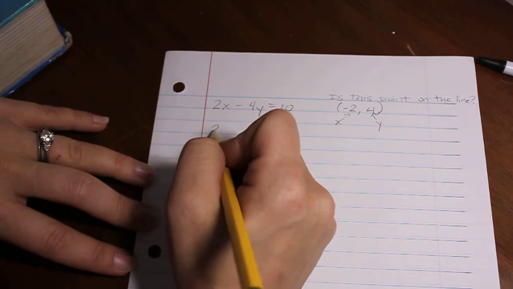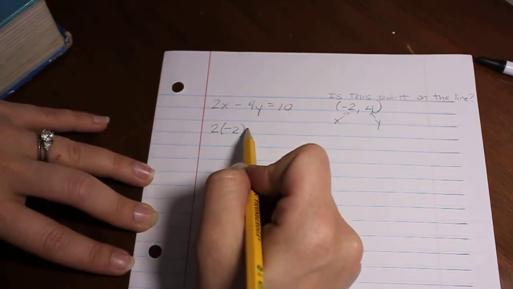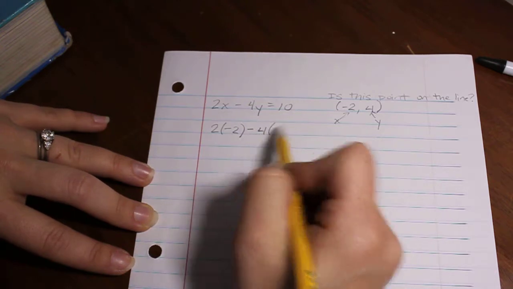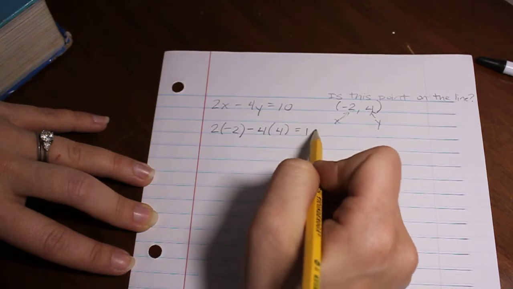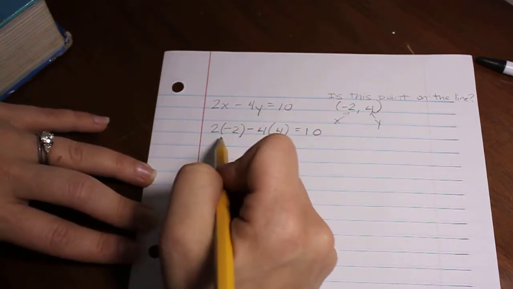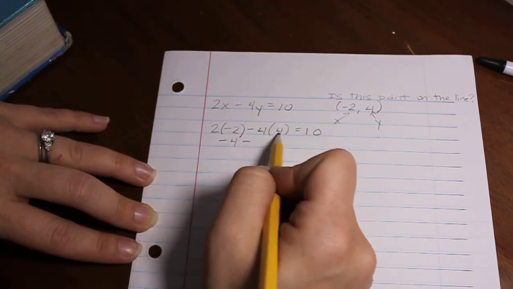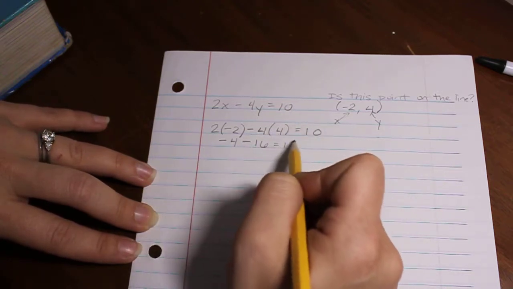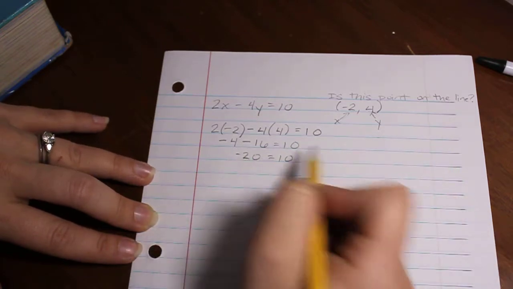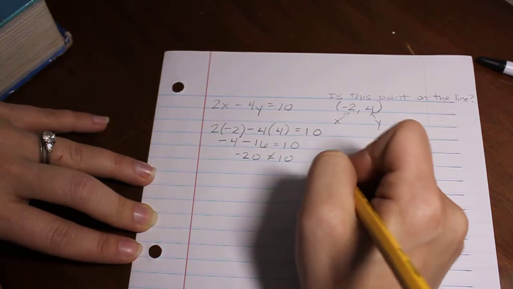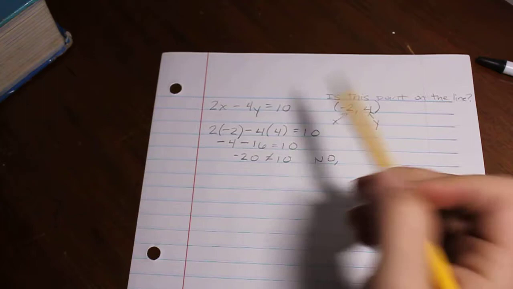So let's do that. 2 times x, which is -2, minus 4 times y, which is +4. Does that equal 10? Well, let's see. -4 minus 4 times 4, which is 16, equals 10. That is -20. Well, that does not equal 10, so the answer would be no. This point is not on that line.